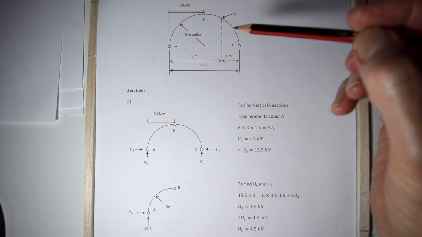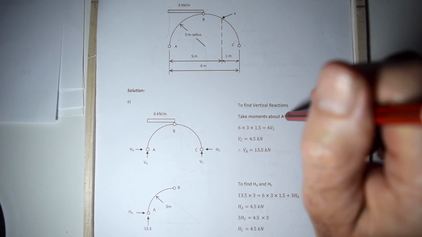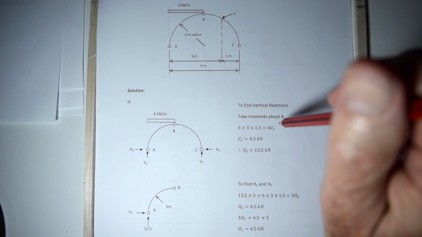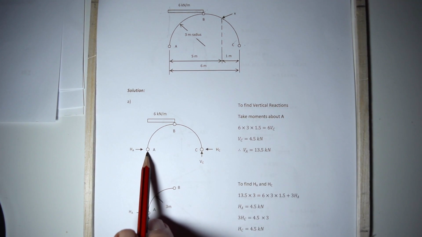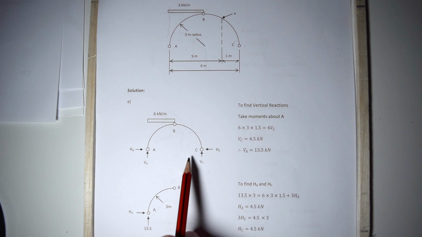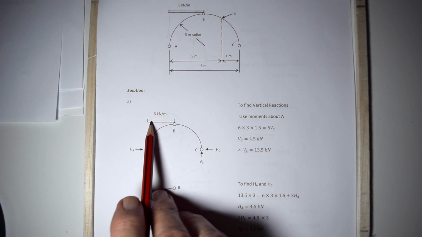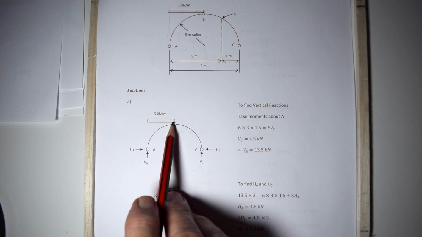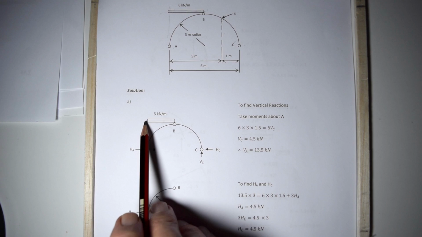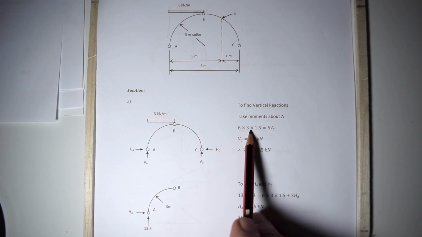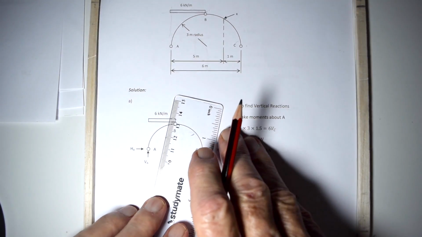Moving on to the solution of this arch, we're going to find the vertical reactions. We're going to take moments about A to find VC. We've got 6 kilonewtons per meter times 3 meters, because that's the radius of the circular arch, times 1.5.